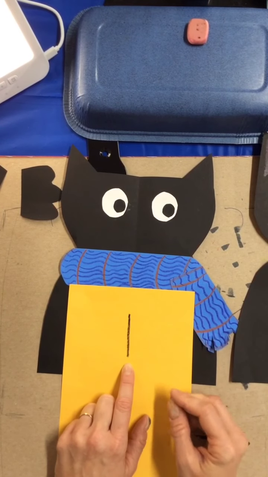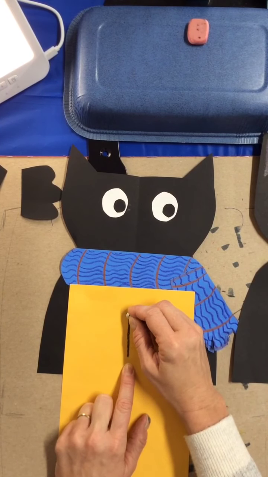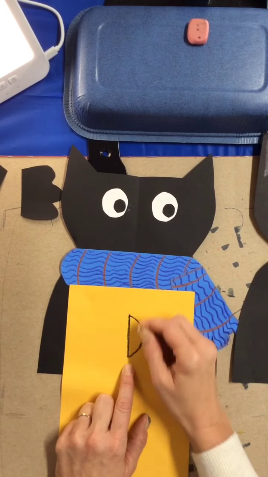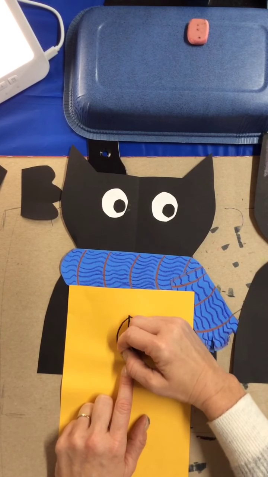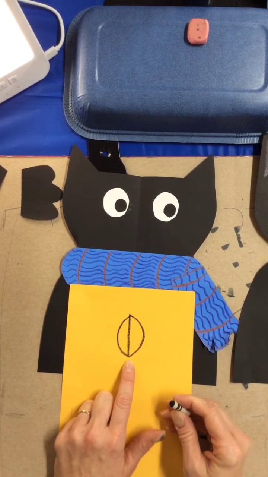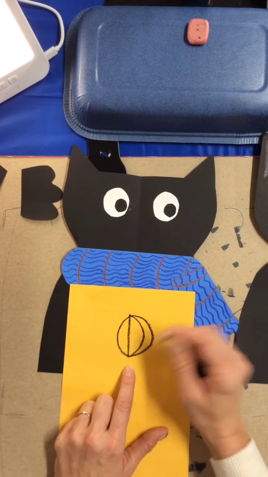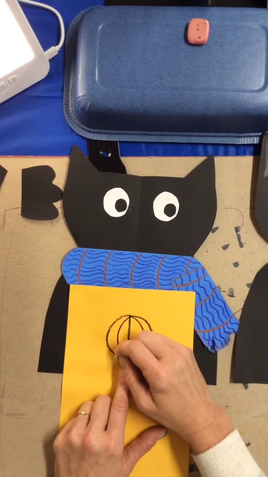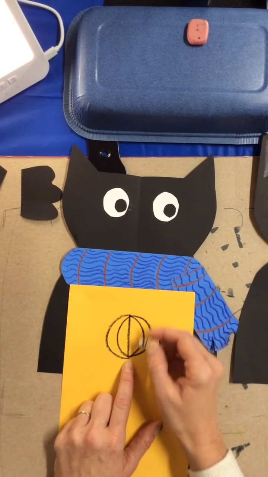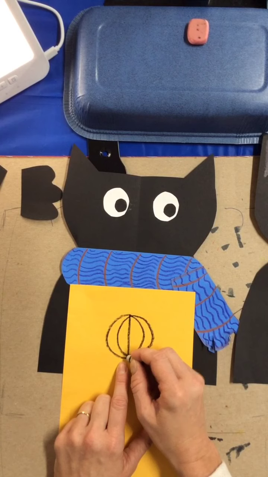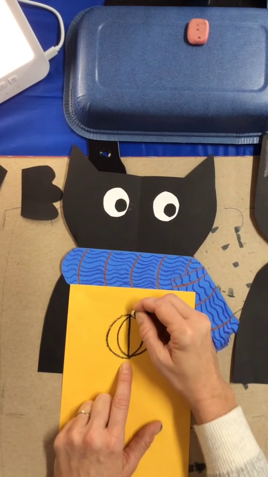I'm going to start with a straight line and then a rib on each side. This will also be a symmetrical pumpkin, and then another rib. Remember, the rib pumpkin starts with the straight line, and then you always connect the ribs from the top and the bottom.